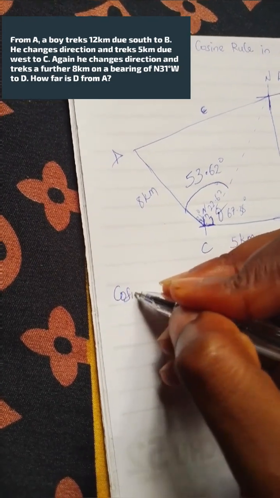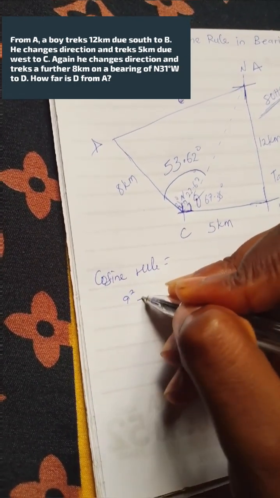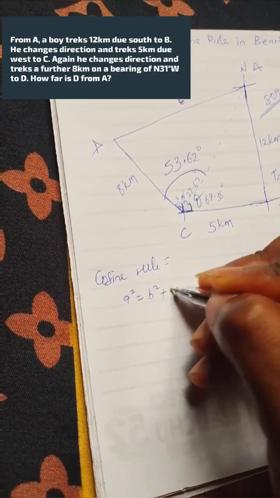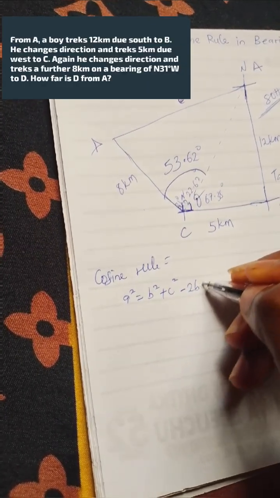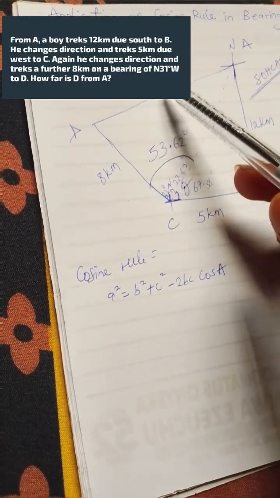Cosine rule states that a squared is equal to b squared plus c squared minus 2bc cos a. Now, what we are looking for here is c.